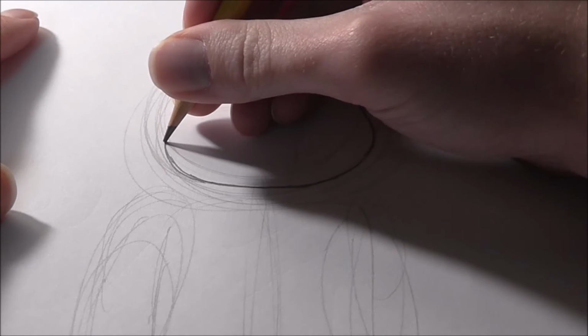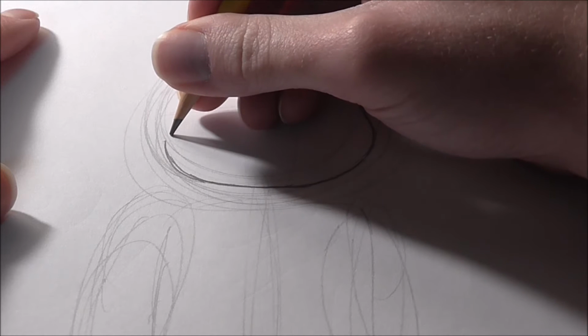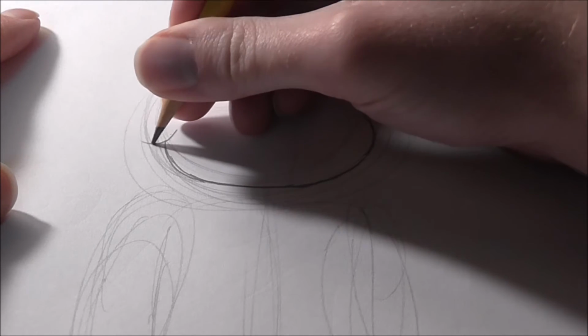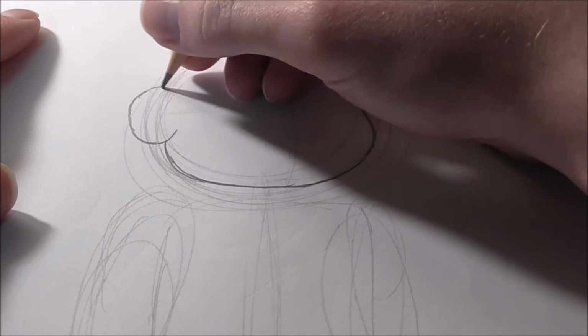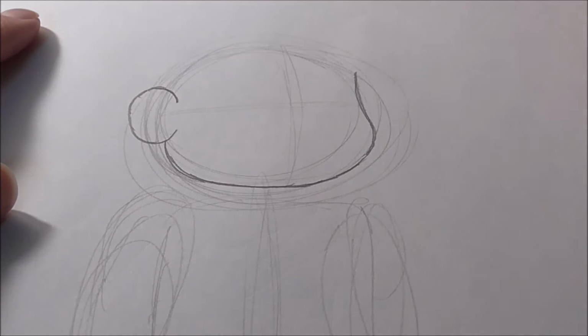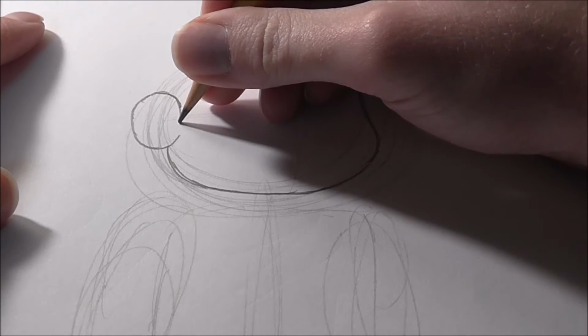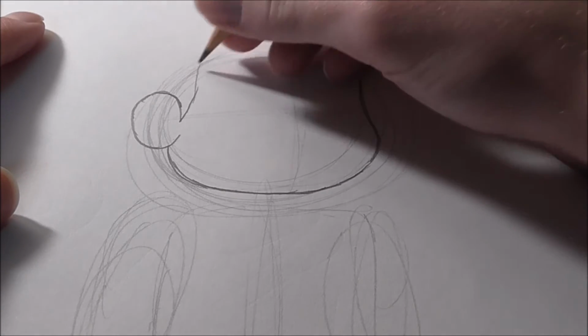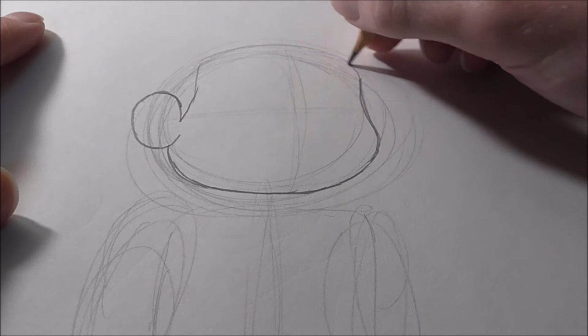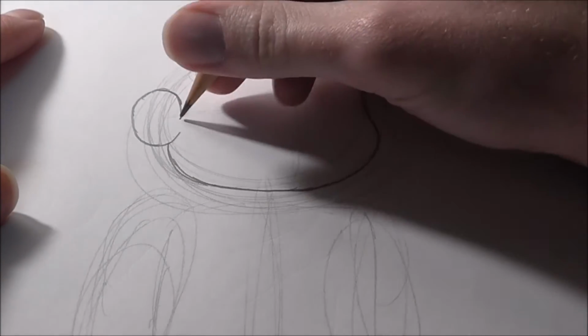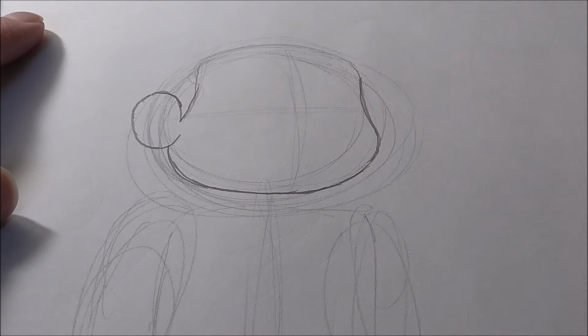And then from here we're going to go straight into the ear. So we're going to start a little bit before this line ends, so about here, and just draw a nice big C shape, like that. And then from here we're going to go down into a spike. And then we'll get his hairline like this. I'm just going to lightly gesture this in because his hair is going to cover this. It's just for the gesture so we know where things are.